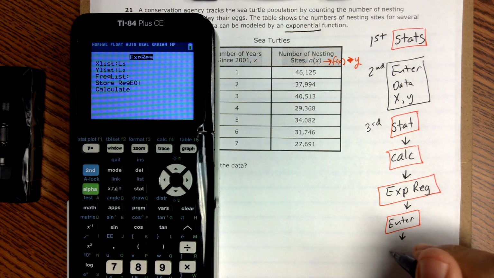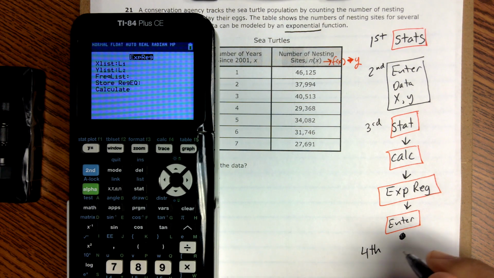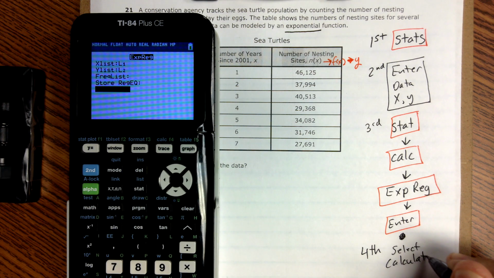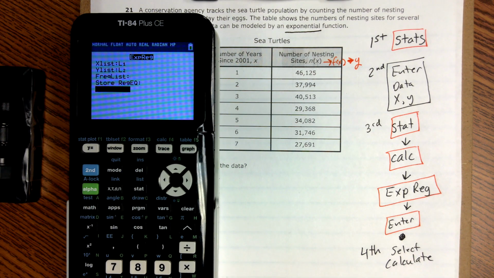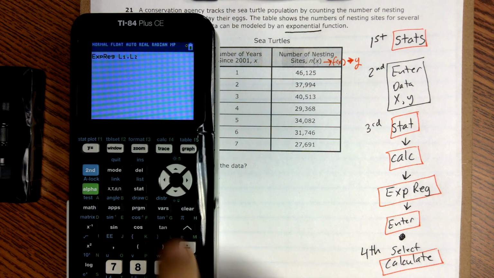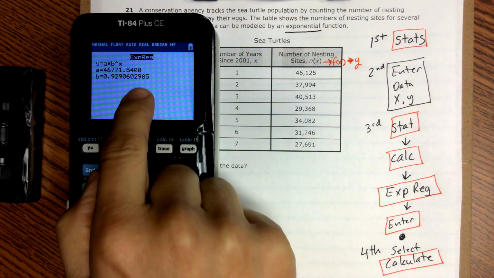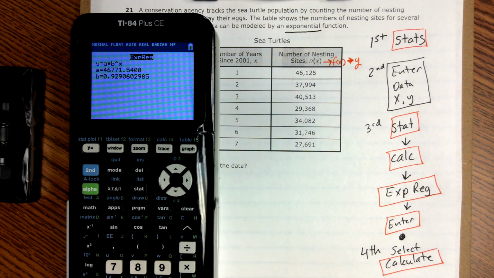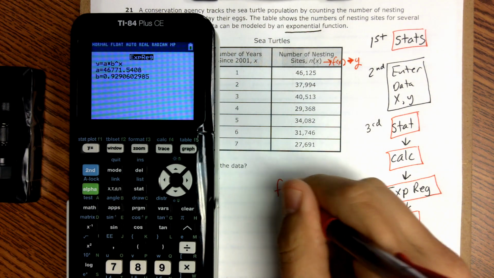And then after that, let's see, let's actually put another step. Let's say step 4. Select calculate. All right, now I'm going to hit enter on this, and you're going to see that it's going to give me some values.